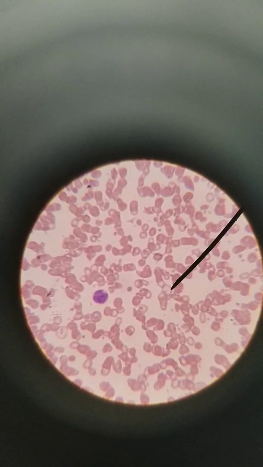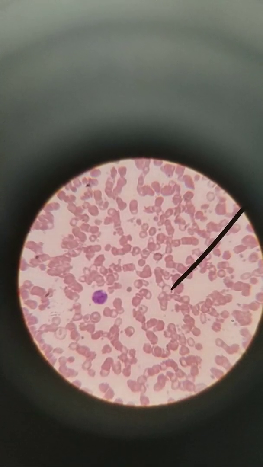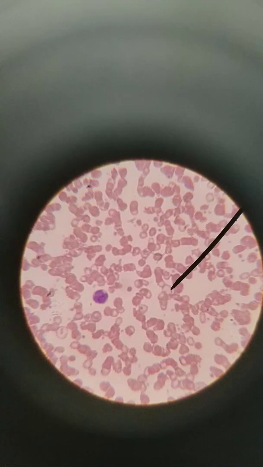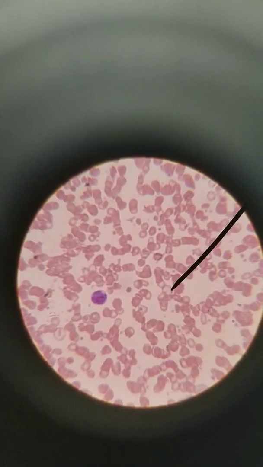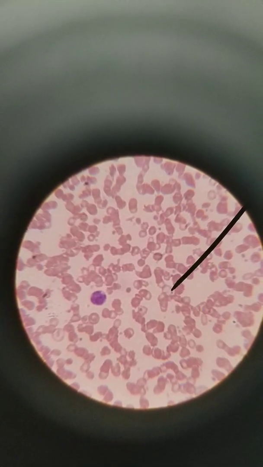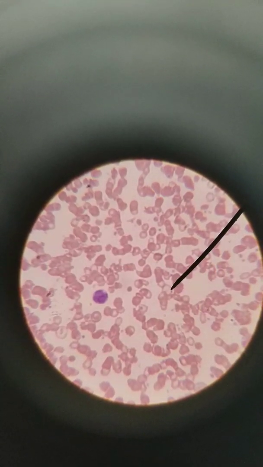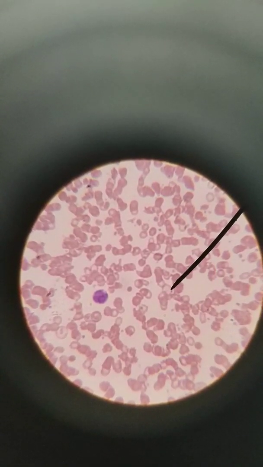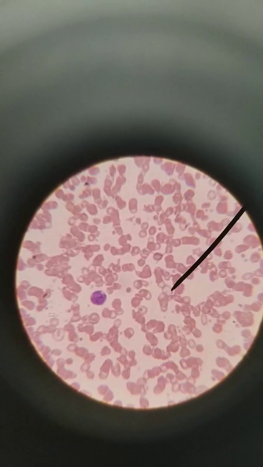The term for this is, since it's smaller, it's microcytic, and because it has a larger white space, it's hypochromic. Microcytic, hypochromic. That's what these erythrocytes are called. What makes a cell smaller than normal?